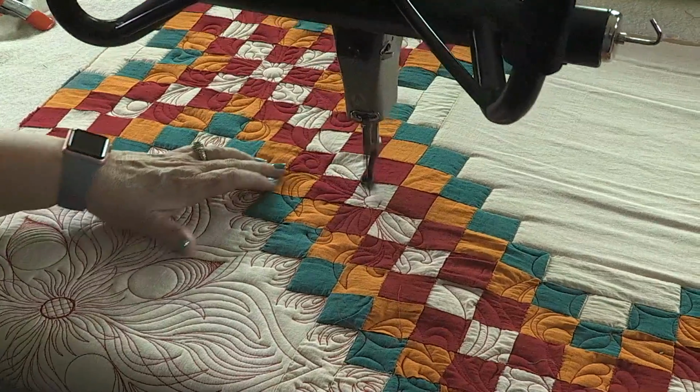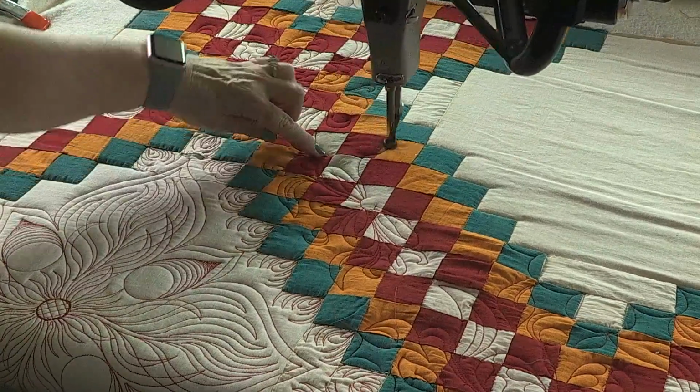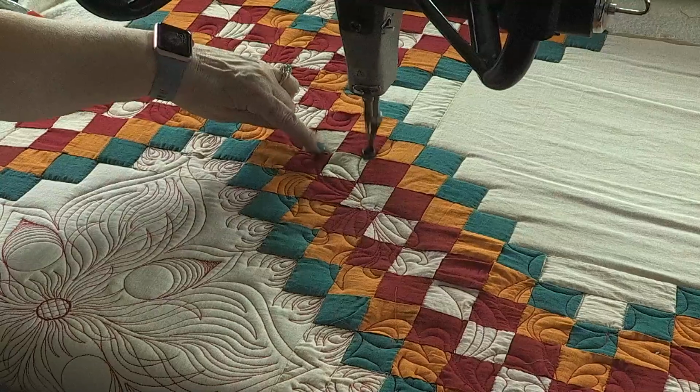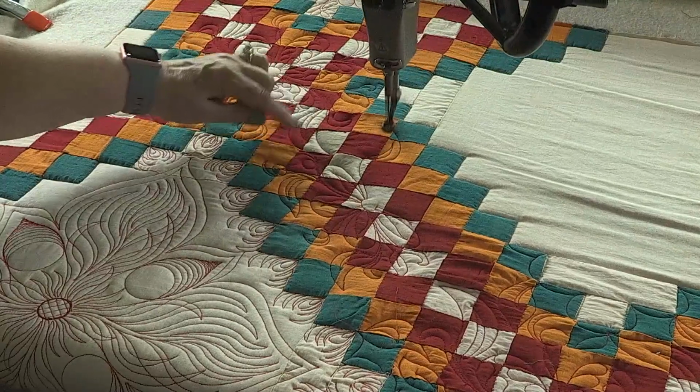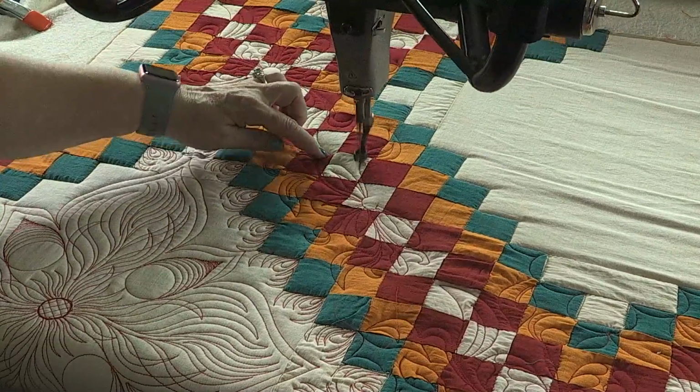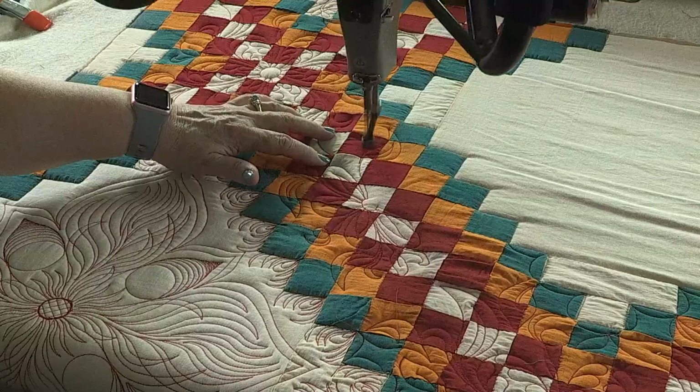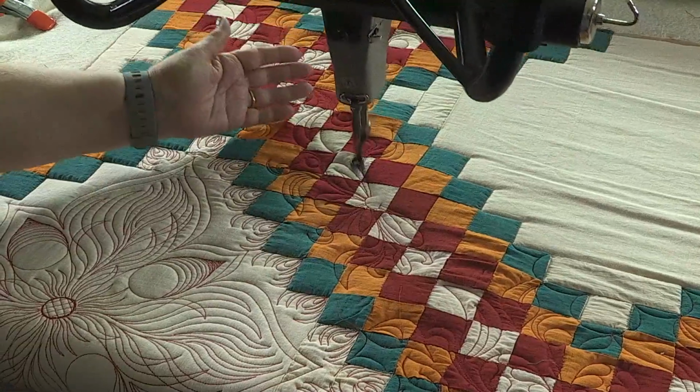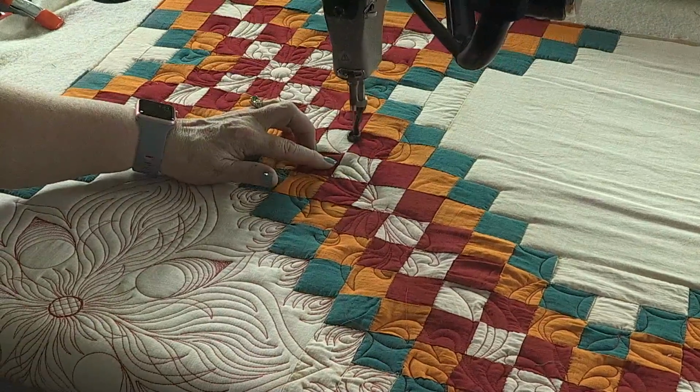So as we come up here, I just want you to notice that, remember we had our machines camped right there, and then just made sure that we weren't going to be on top of our same stitching. And it just is putting that pattern in beautifully. Exactly in the right spot.